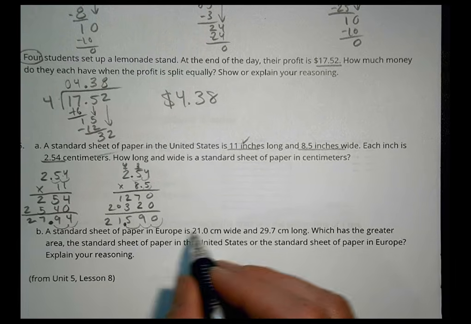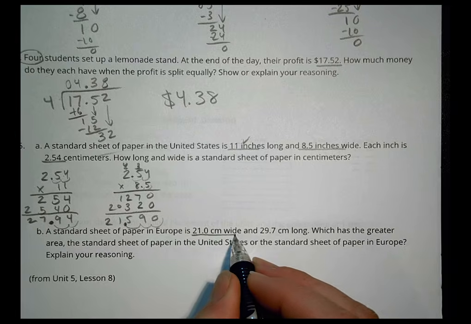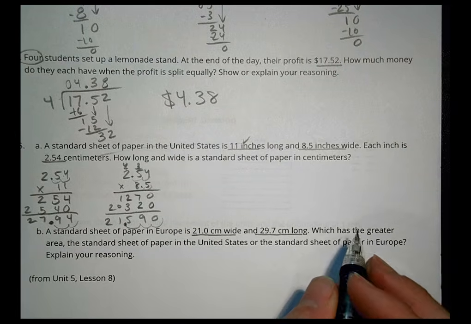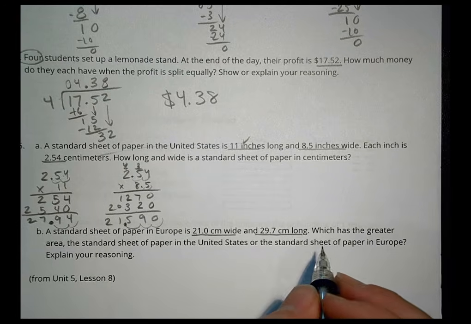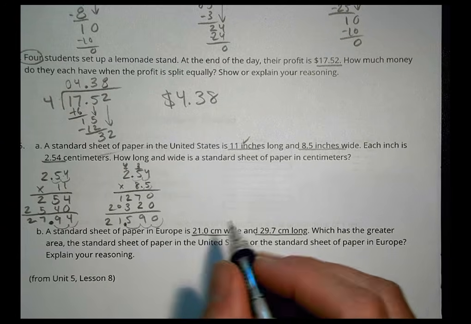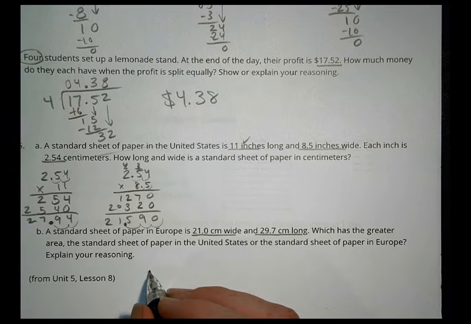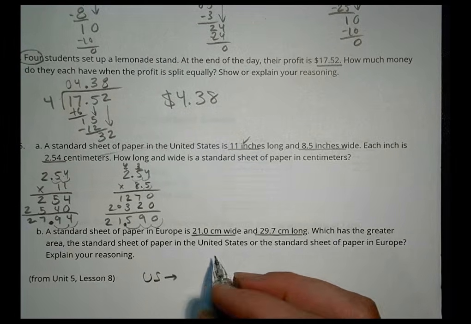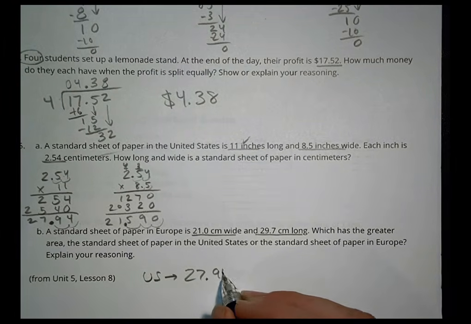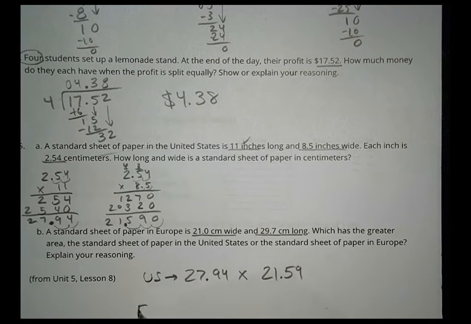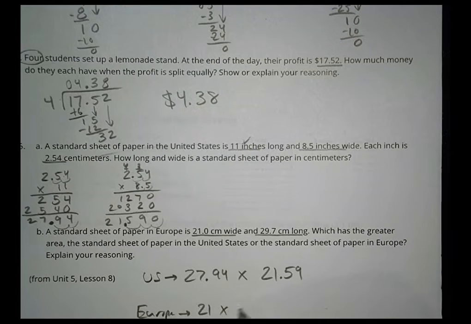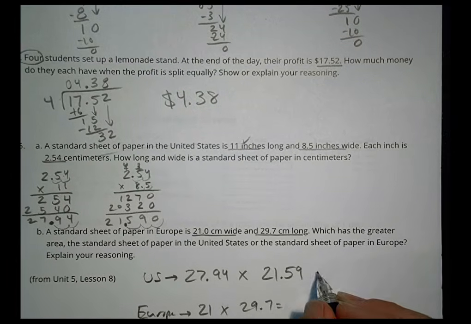A standard sheet of paper in Europe is 21 centimeters wide by 29.7 long. Which has the greater area, a standard sheet of paper in the United States or a sheet in Europe? Okay, so area, we're going to multiply the 2 things together. So in the United States, we would multiply 27.94 by 21.59. In Europe, we're going to multiply 21 by 29.7.